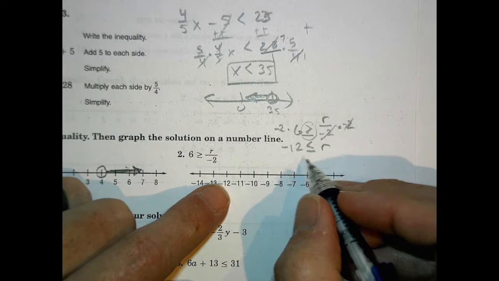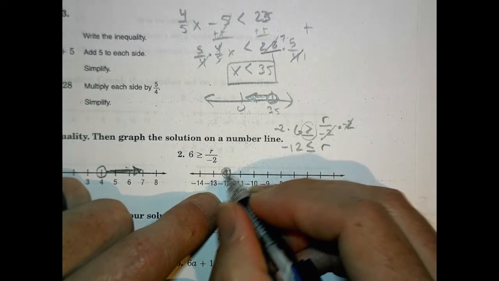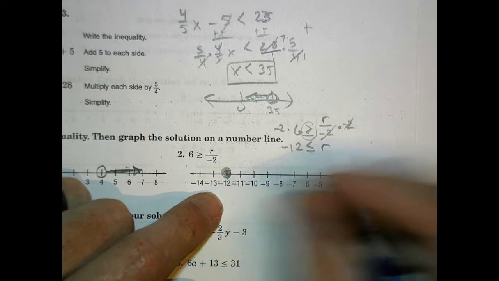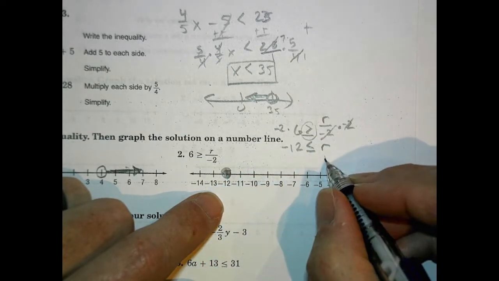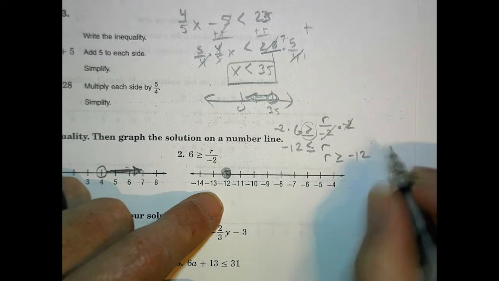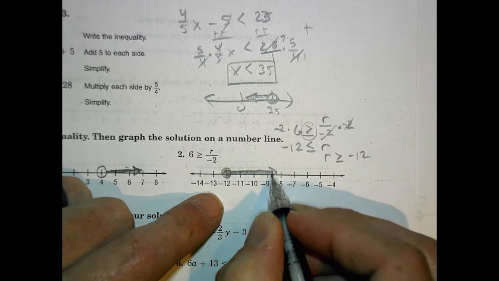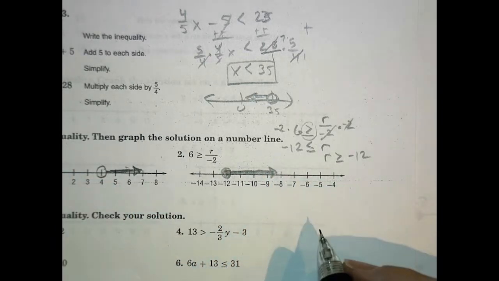So my number I'm working with is -12. I can see it's equal to that as well, so we can fill it in. And again, it might help to rewrite this as r is greater than or equal to -12 to help me know how to draw that arrow. R is going to be bigger. It's going to go that way forever and ever.